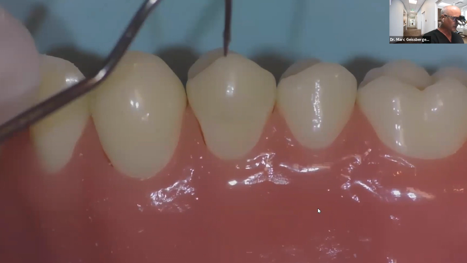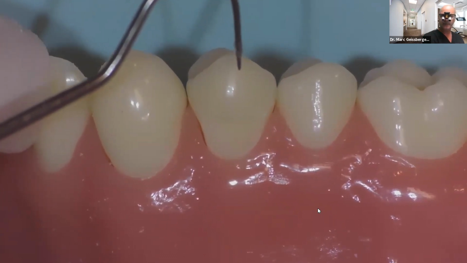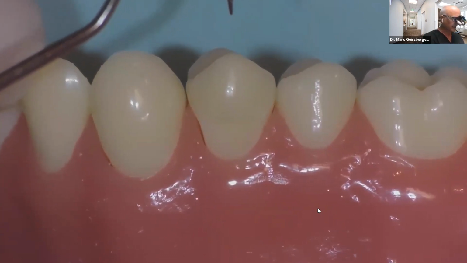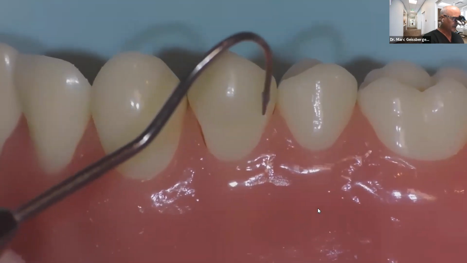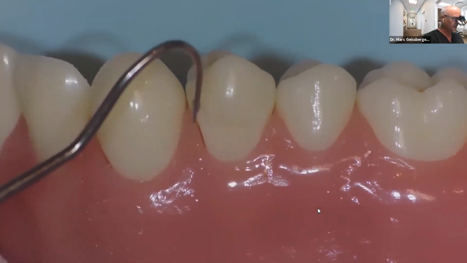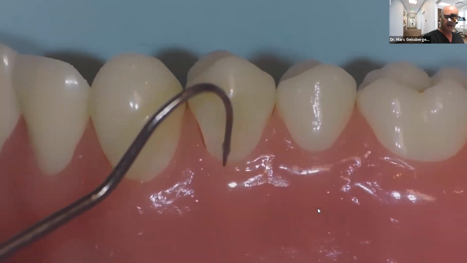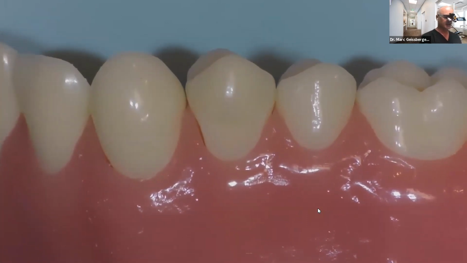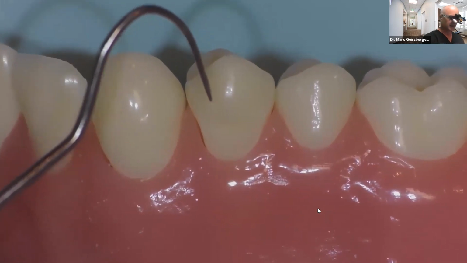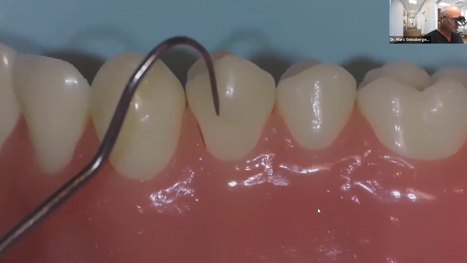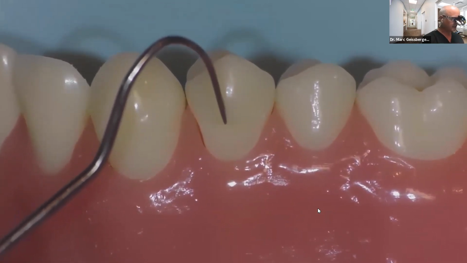Now, the next thing we're going to do is consider what etchant we would use. And really your choice here in etchants would be, am I going to go a total etch and just cover the entire prepared surface in an etchant, a phosphoric acid etchant, and then use, say, MPA Max? Or do I want to do a selective etch technique?